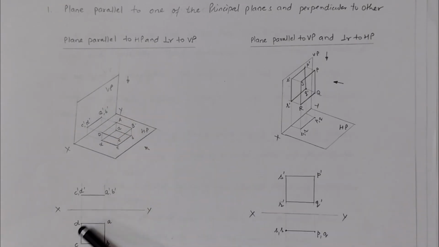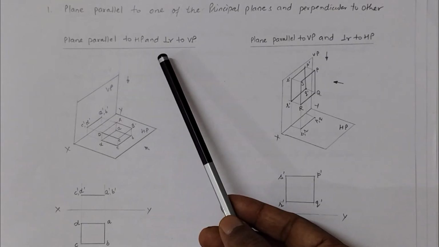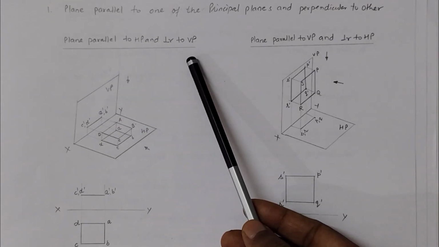The same we can represent in two-dimensional diagram, that is XY is the axis, and here is the top view of the object as small letters a, b, c, d, and here is the front view of the object as a line. So this is the case when the plane is parallel to the horizontal plane and perpendicular to the vertical plane.